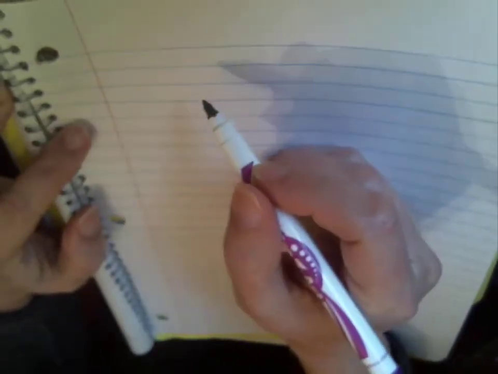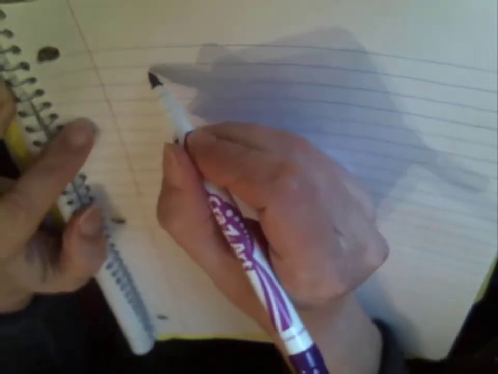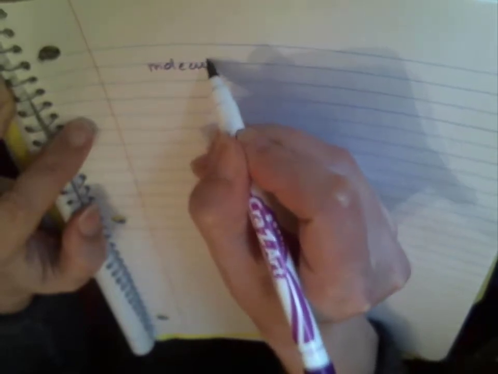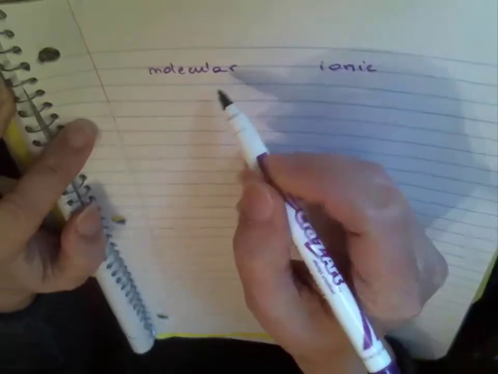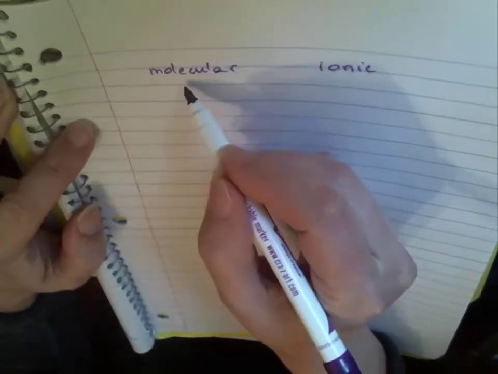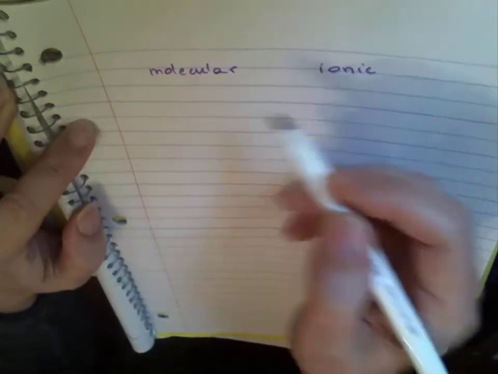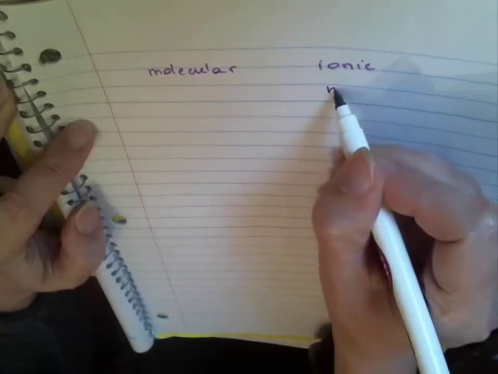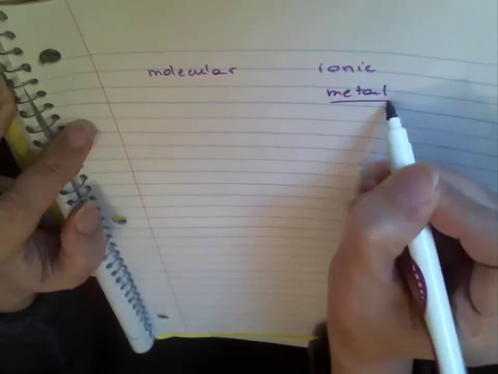Let's look at how to name chemical compounds. Now, when naming chemical compounds, we need to remember that we have two main categories that are molecular compounds and ionic compounds. Molecular compounds are made by nonmetals bonded together, while the ionic compounds will contain a metal.